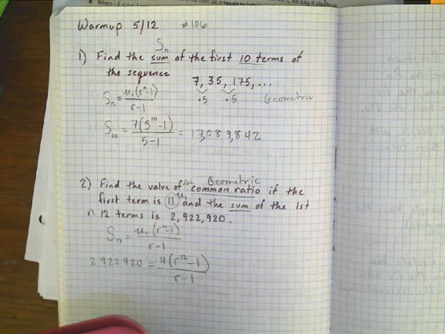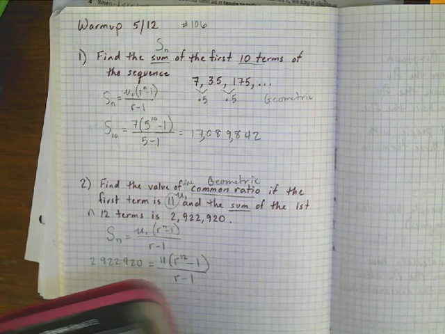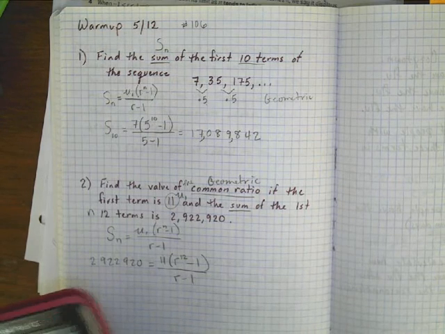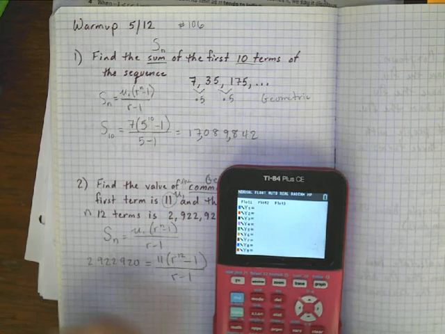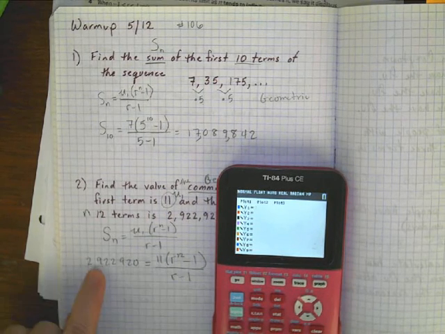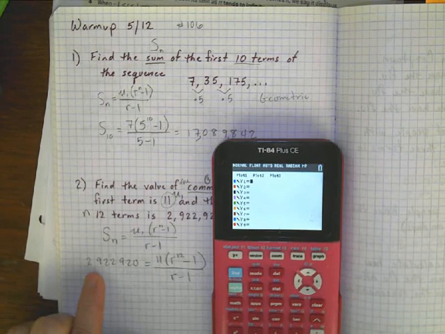Do I ever have it in there already? No. Okay, I actually did play around with this, and I simplified it some, and then I gave up trying to simplify it. So I actually put it into my calculator slightly different. What I did is I divided both sides of the equation by 11, but I'm just going to go ahead and put it in as is.